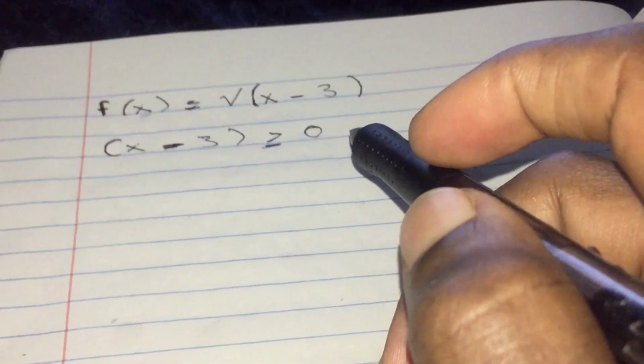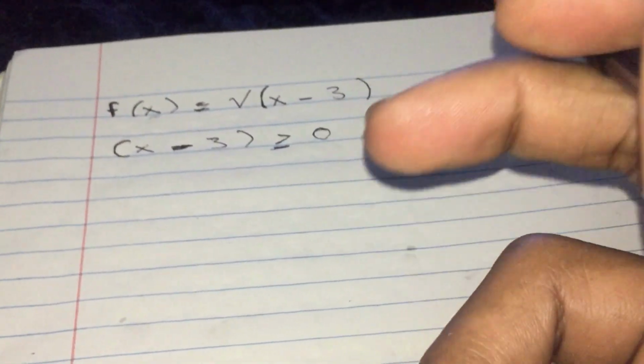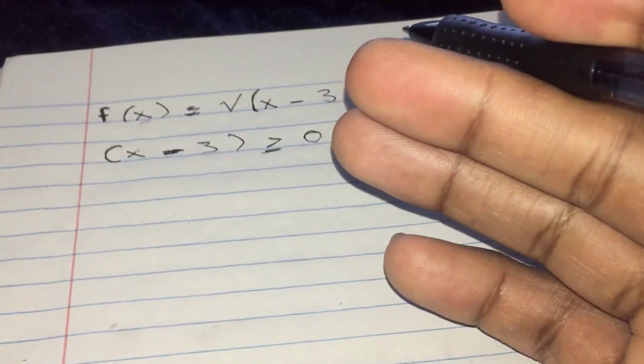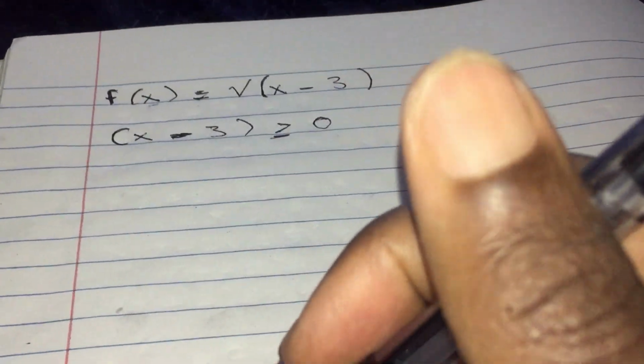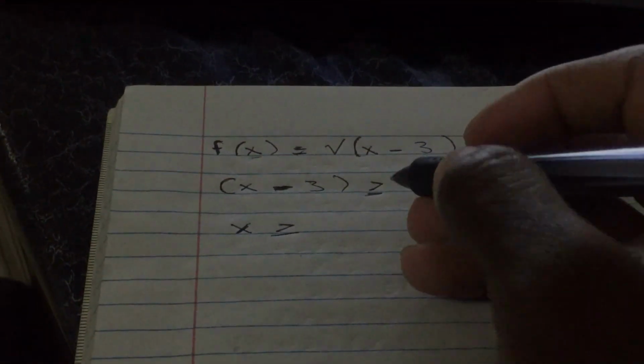Now let's solve this inequality. Add 3 to both sides. That is x greater than or equal to 3.